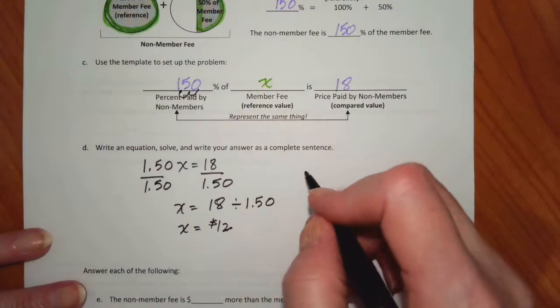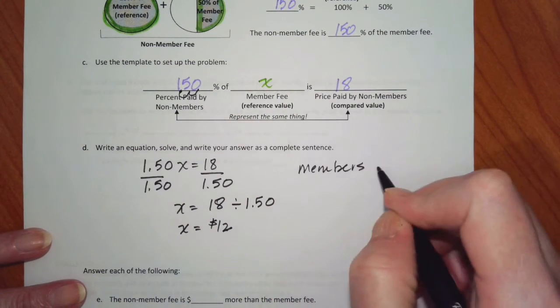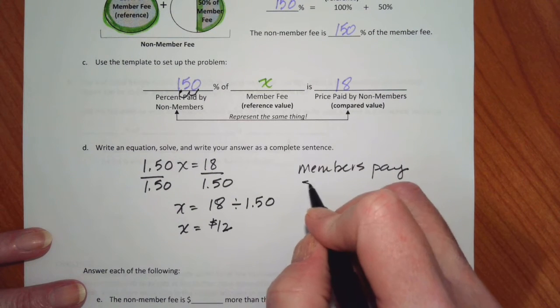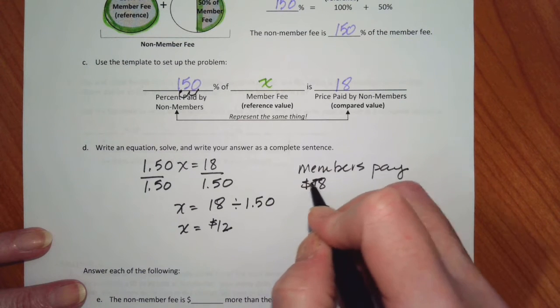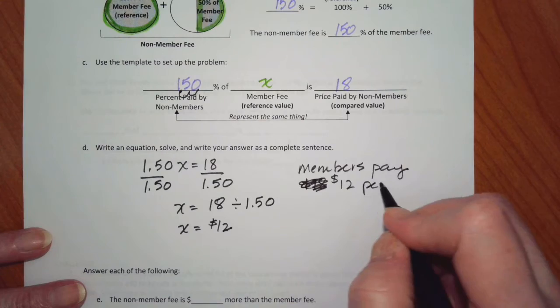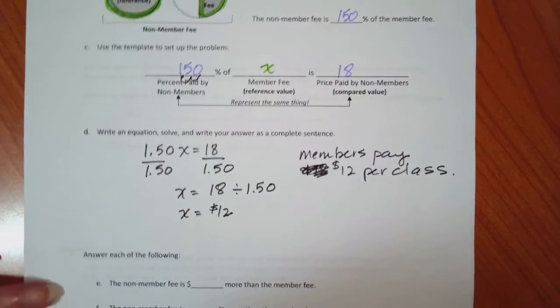Write your answer in a complete sentence. Members pay $12 per class.